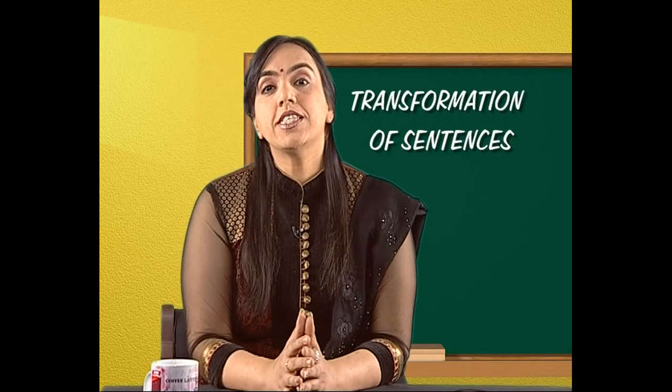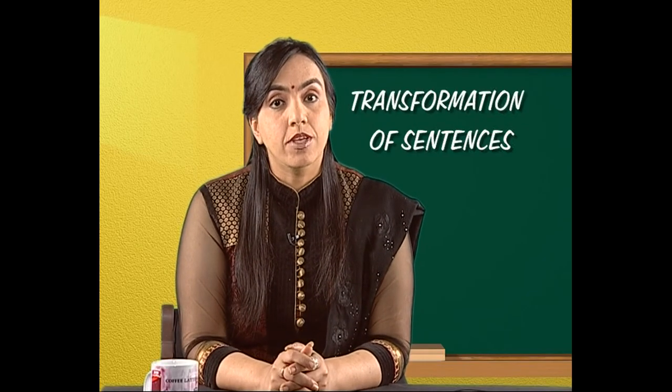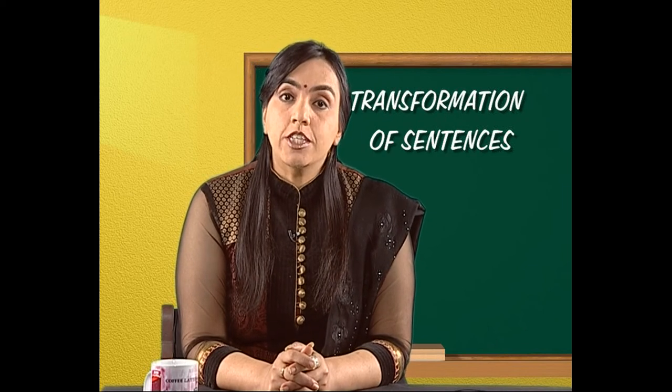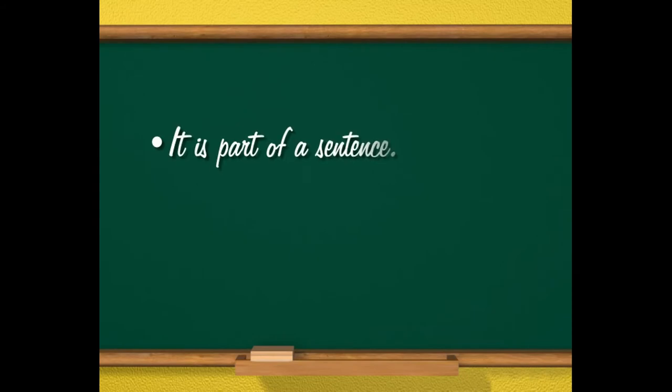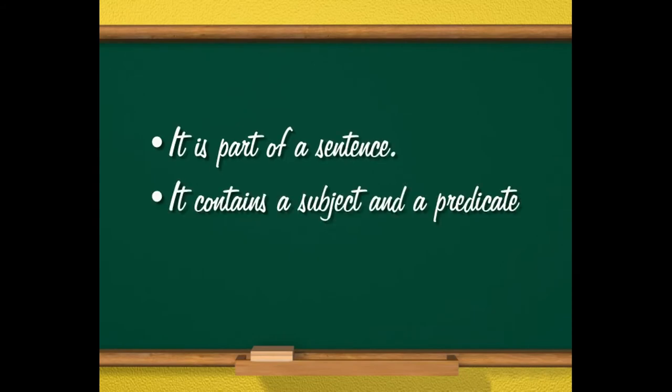Now, let us see our definition. So, did you see? The two main characteristics of a clause are: it is part of a sentence, and it contains a subject and a predicate of its own.